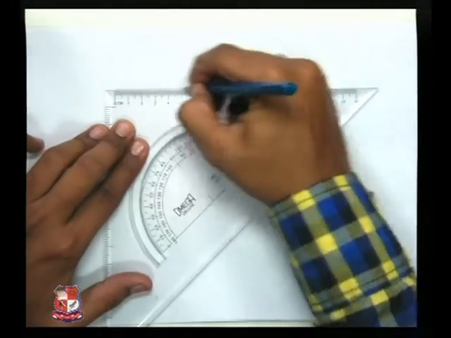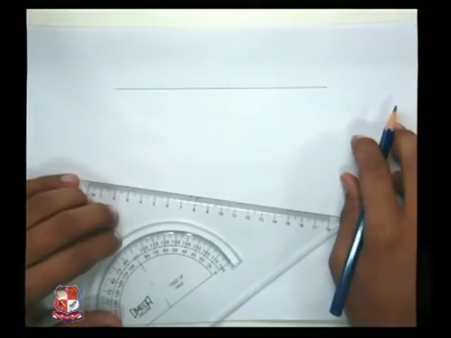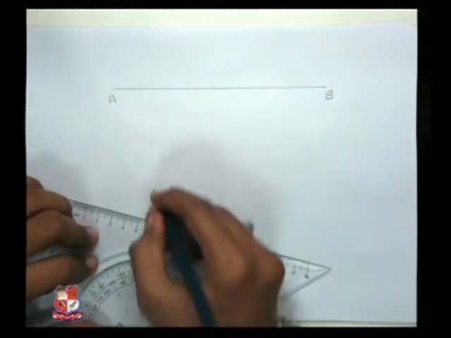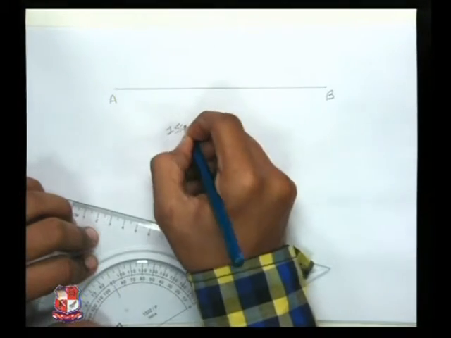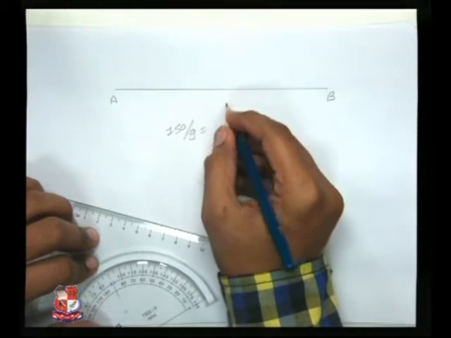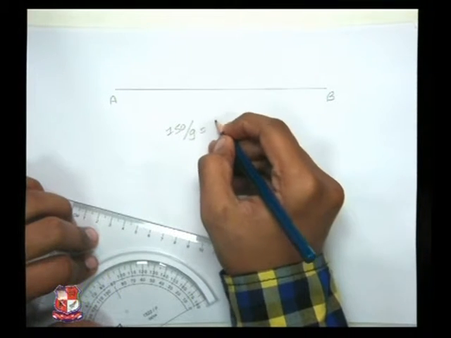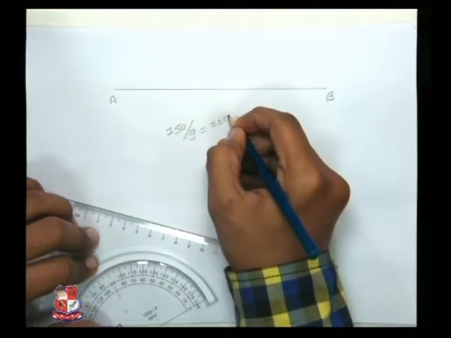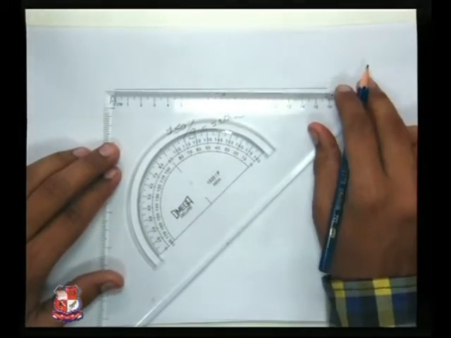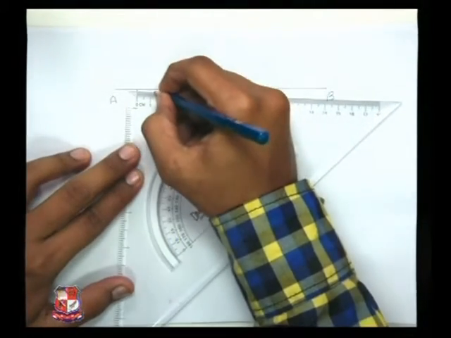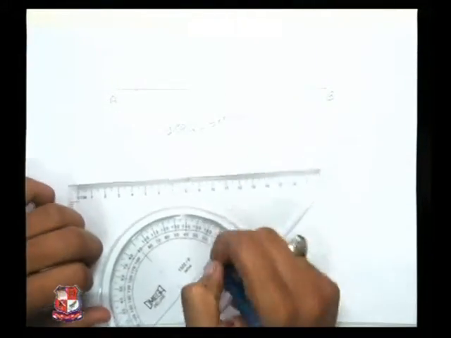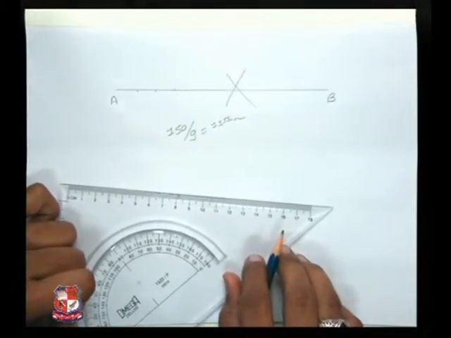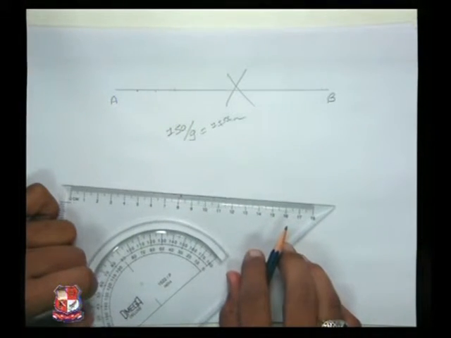So most of the students have done like this: drawn a line, naming it AB, then written that 150 divided by 9 is equal to, let's say, 15 mm, 15.55 mm, and they have divided it 1, 2, likewise. So this is a wrong method. You cannot divide this kind of line like this if asked in the exam.